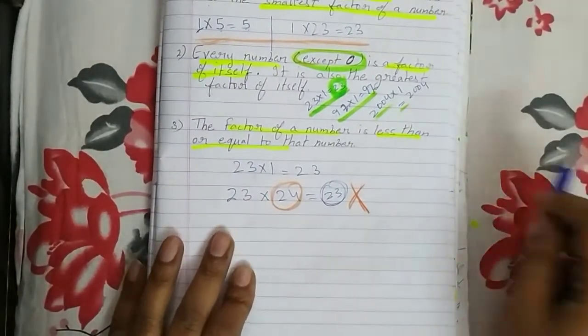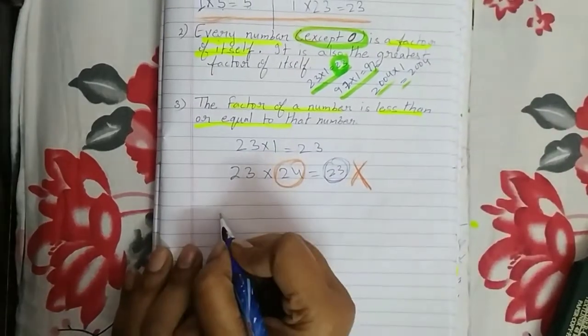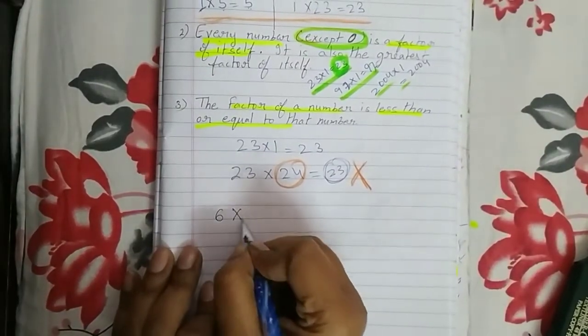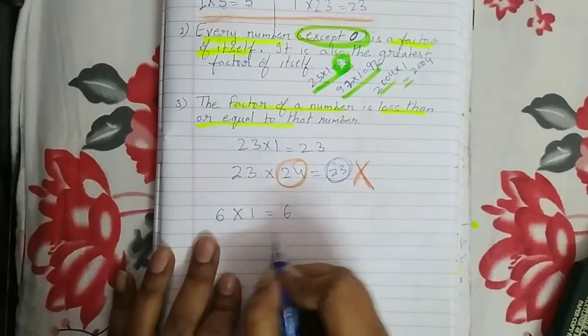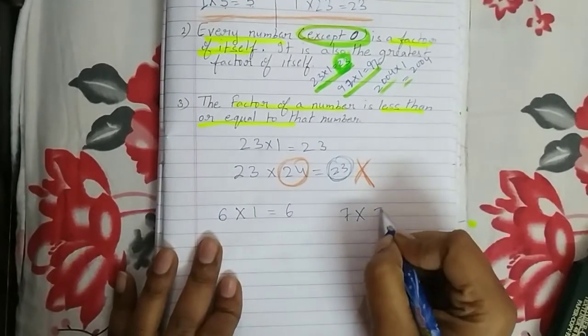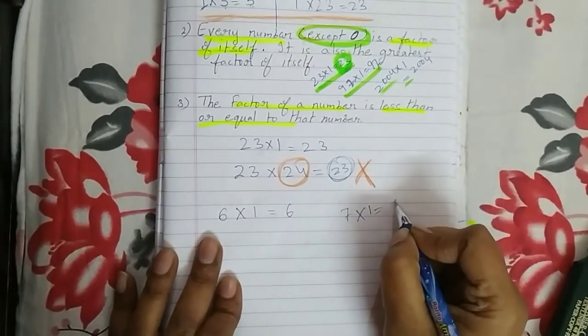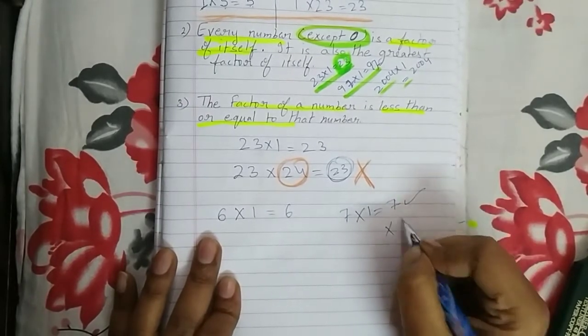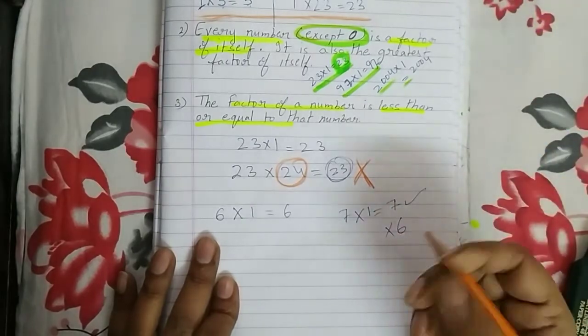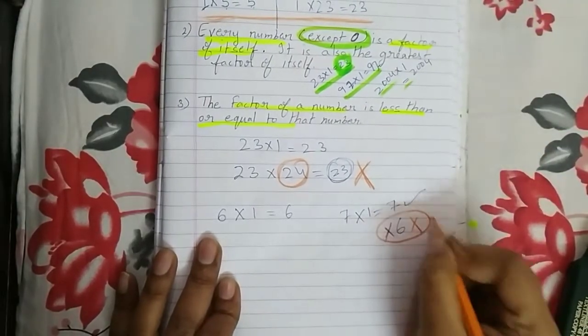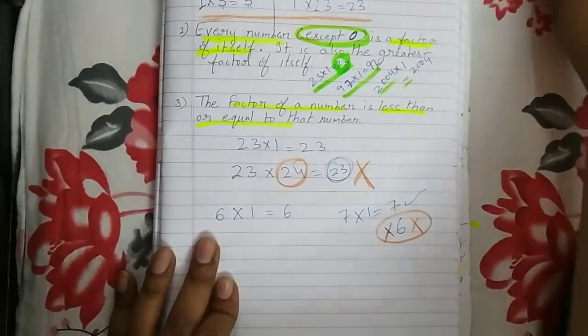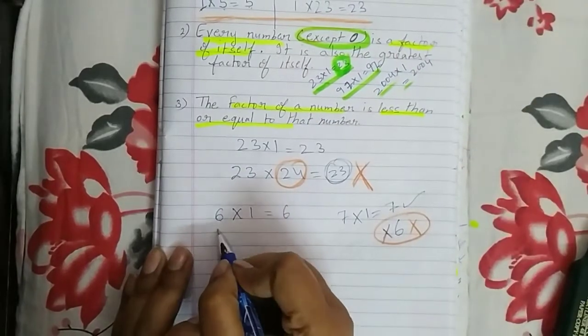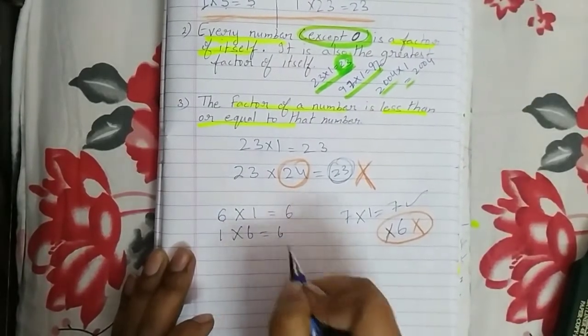For example, let's take one small number, children, like 6 into 1 is what? 6. But in the 7th table, you will not get 6. You will get 7, but you will not get 6. But in 1's table, you will get 6.